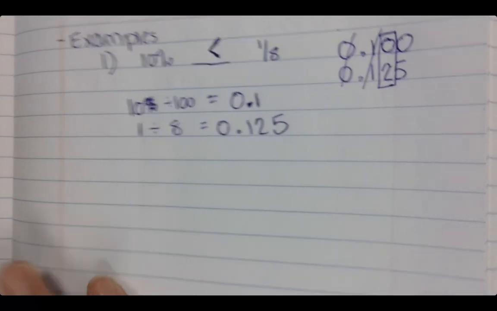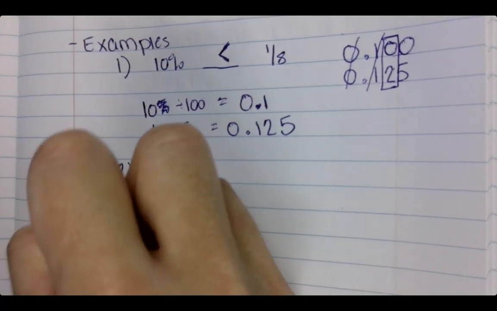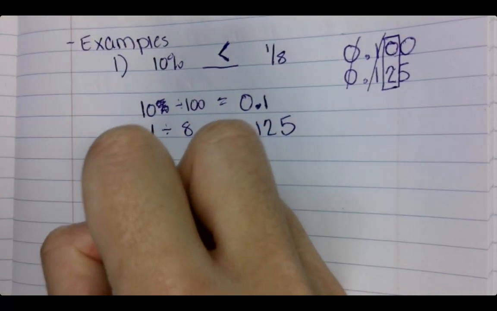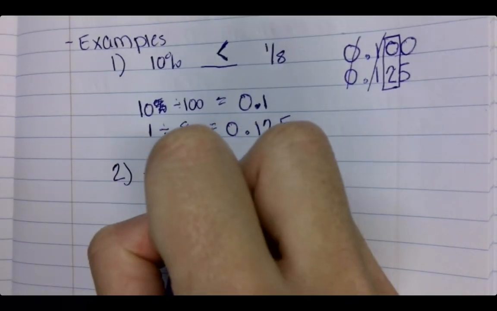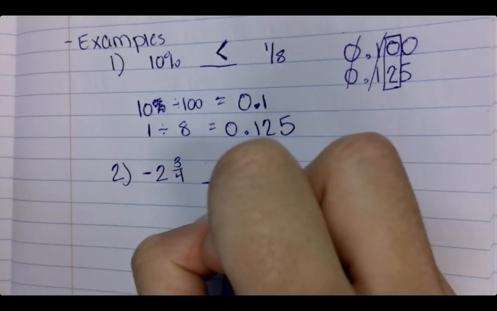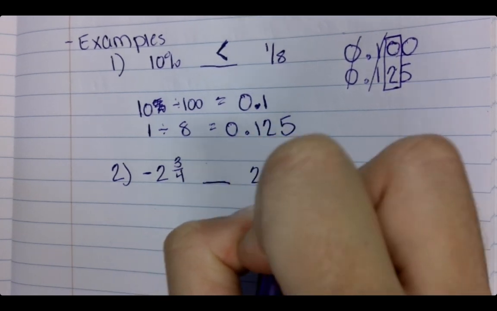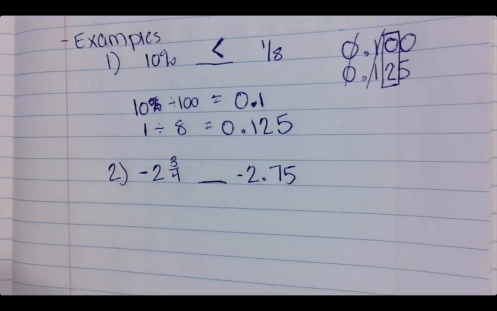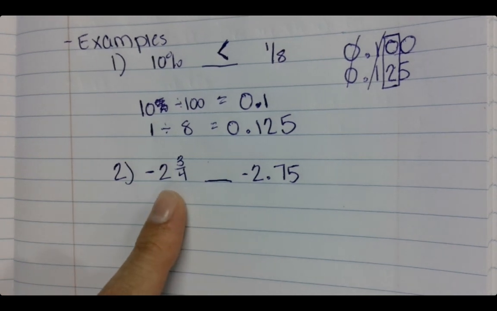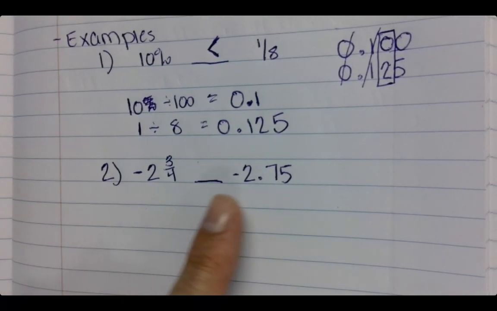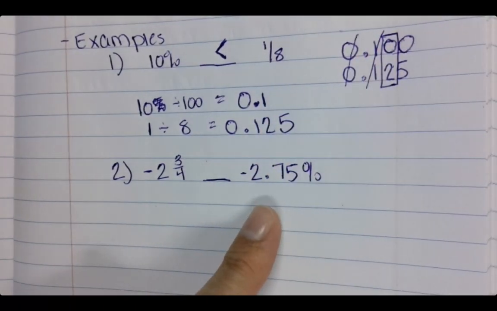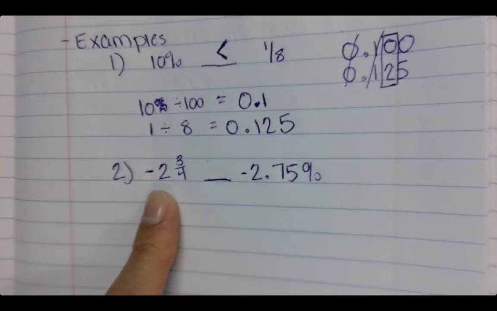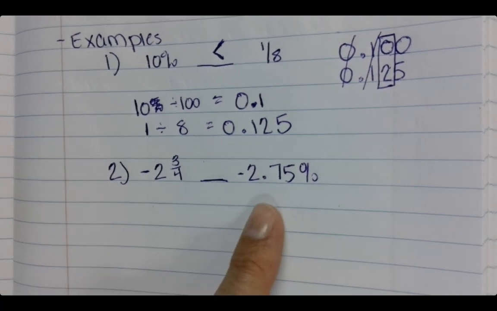All right, let's look at example number 2. This time we have negative 2 3/4 being compared to negative 2.75%. Sorry, I forgot my percent sign. Negative 2 3/4 and negative 2.75%.